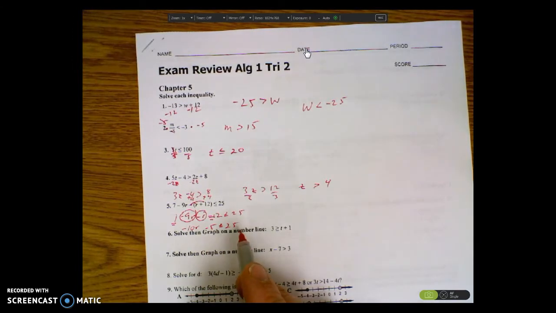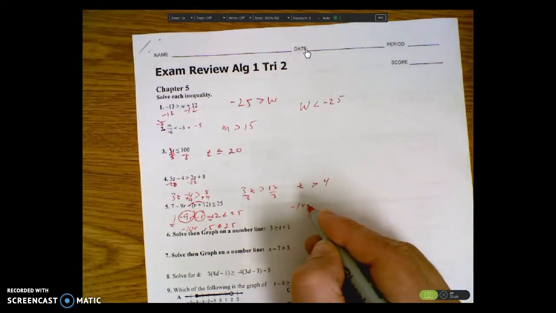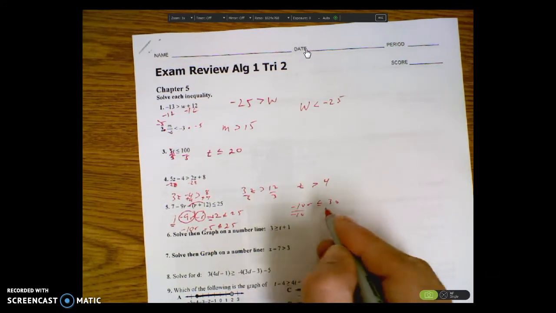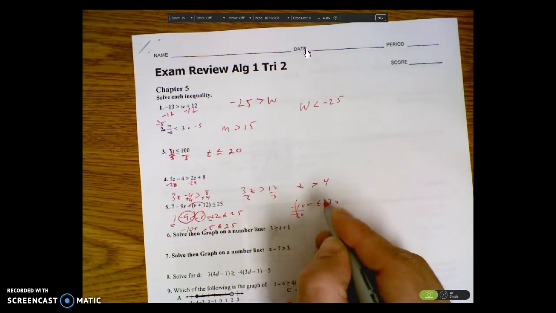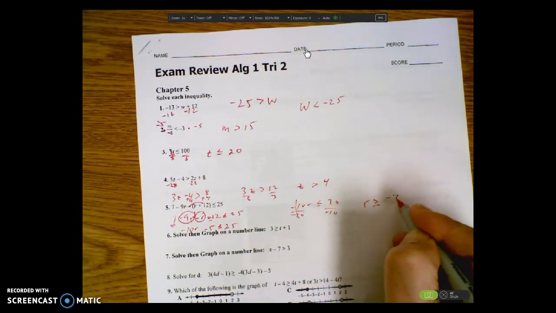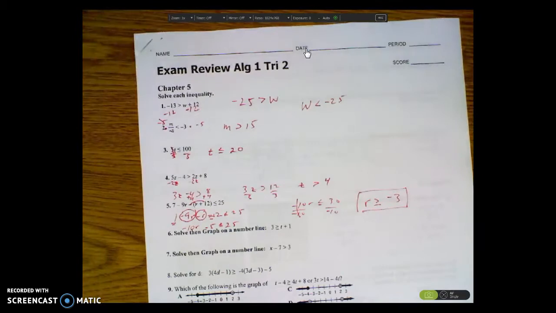I'm going to add 5 to both sides, and that's going to give me negative 10r is less than or equal to 30. And I'm going to divide by negative 10. Remember, I got to flip. I divided by a negative, so r is greater than or equal to negative 3. And that's our answer there.